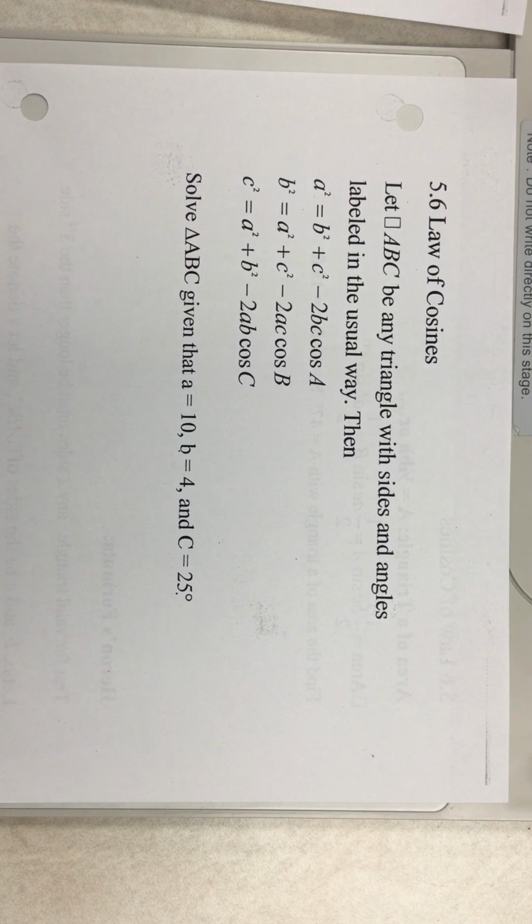Now we have to have the law of cosines, because what if side lengths and angles are given, but they don't correspond to each other? So I've got like side A, side B, angle C, but no side C. Well, now I've got a problem. And so there is where we have our law of cosines. Law of cosines can be used in any situation. Law of sines is kind of a shortcut for us. But the law of cosines can be used in any situation that we have.